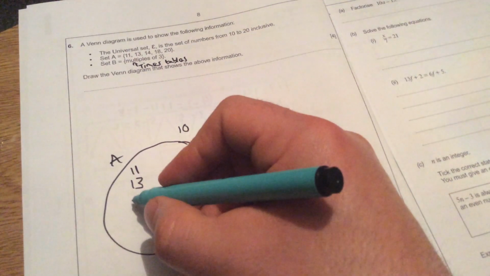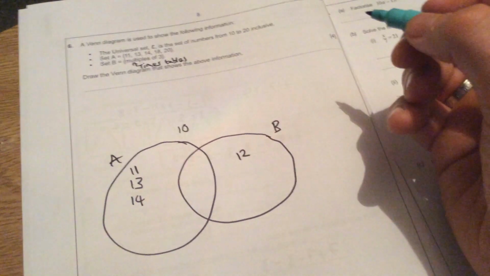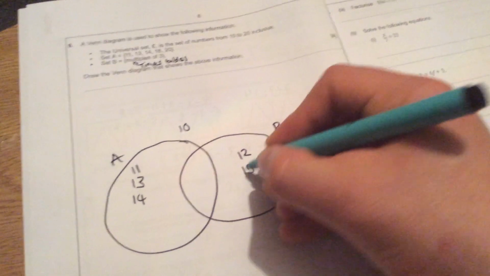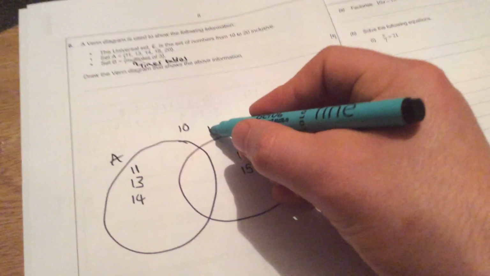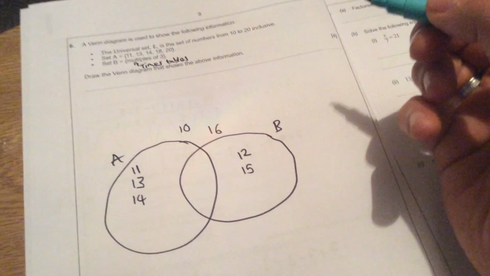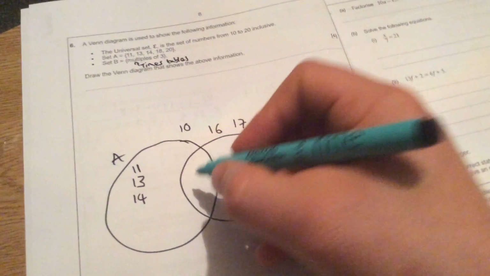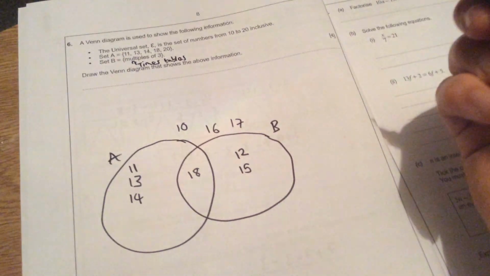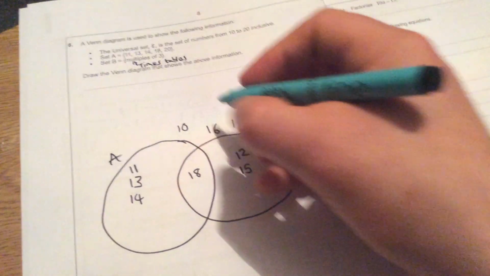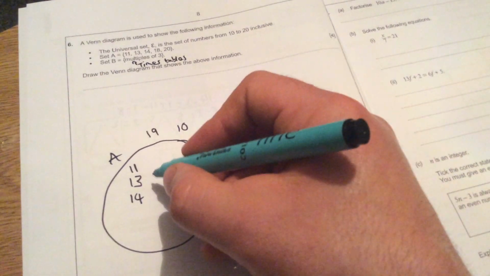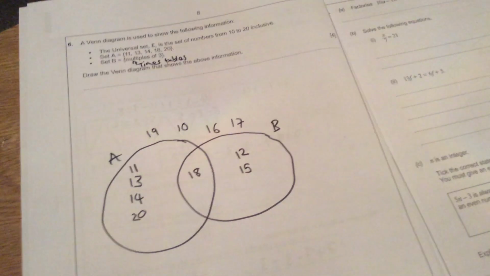14 is in that set of numbers, but it's not in the 3 times table. 15 is in the 3 times table, but it's not in that list of numbers. 16 is in neither, so it's going to go on the outside. 17 is in neither, so it's going to go on the outside. 18 is the only one that's going to go in both. 19 is in neither, so it's going to go on the outside. And then 20 is just in set A. That's going to go on the inside by there.